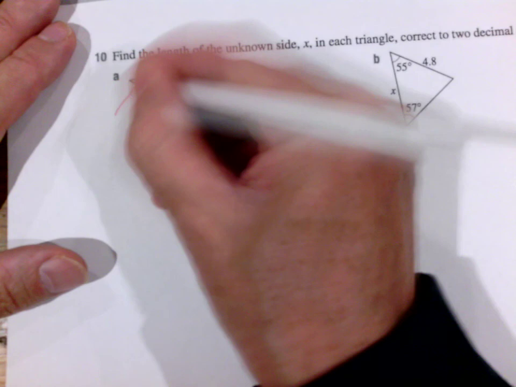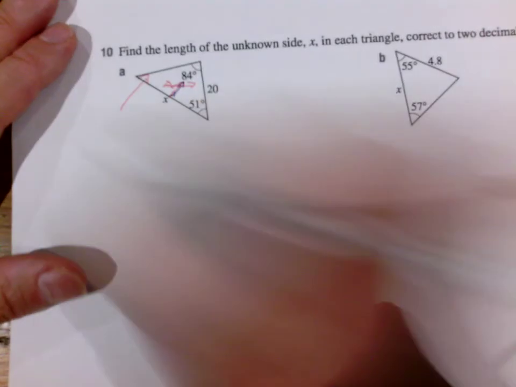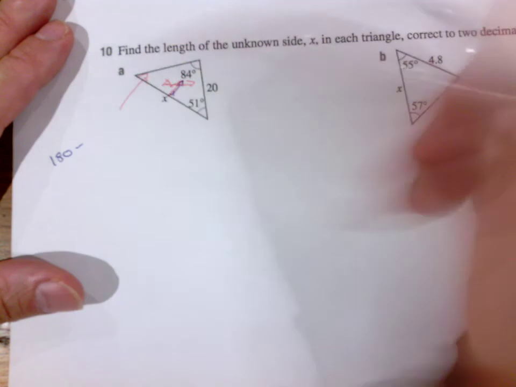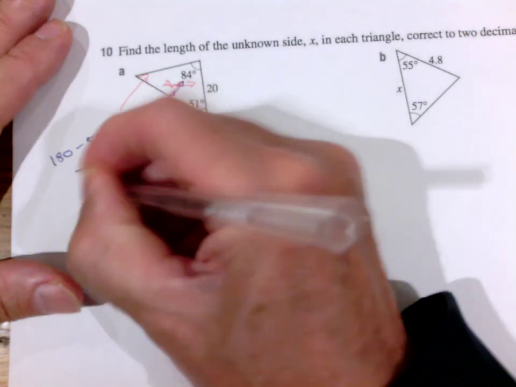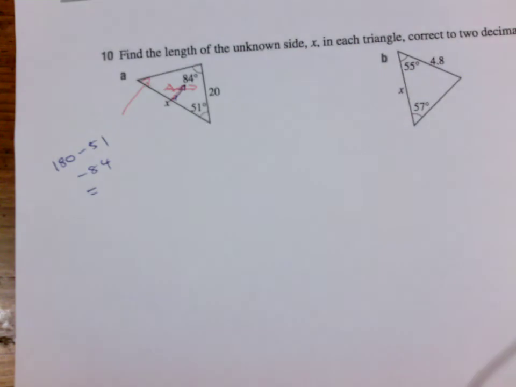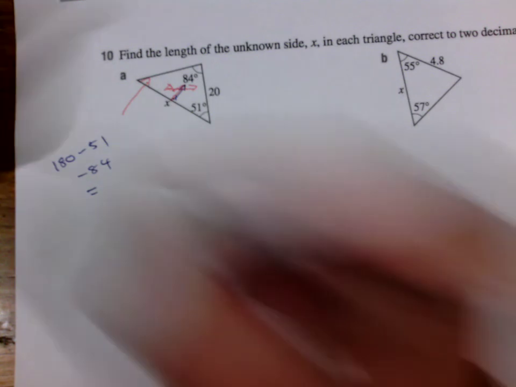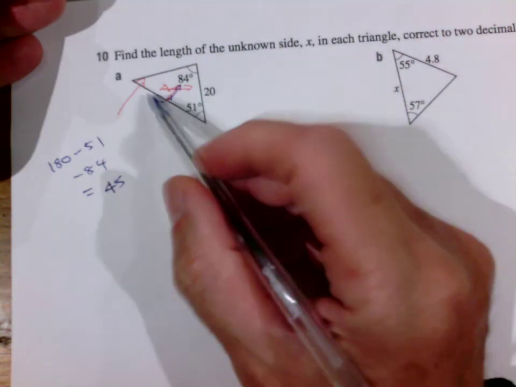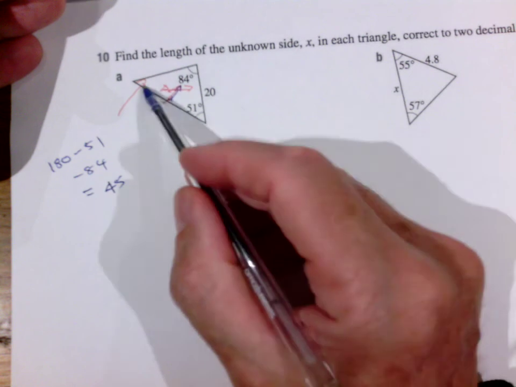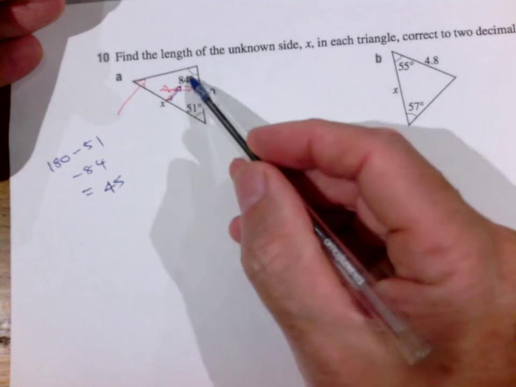So let's just draw a little arrow there. And this is 180 minus 51 minus 84. The reason for that is the angle sum of a triangle, isn't it? So it's 180 minus 51 minus 84. I get 45. So now my pairs are 20 with the 45, x with the 84.